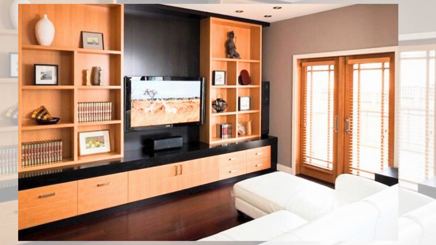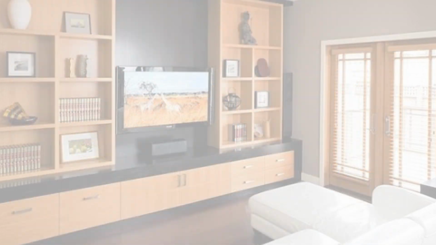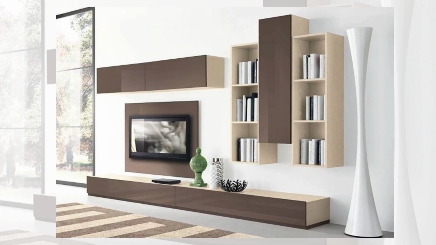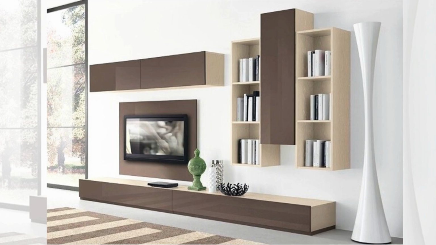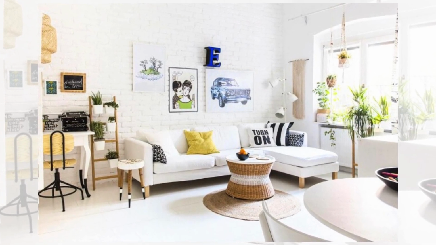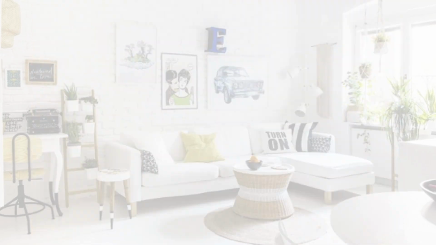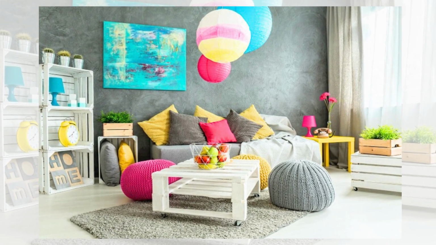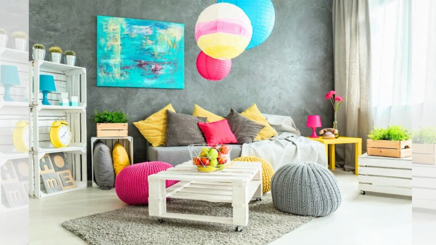5. Wall treatments. Accent walls. Create an accent wall with bold colours, textured wallpaper or unique materials like wood or stone. Art and mirrors. Hang modern artwork or large mirrors to enhance the space and add visual interest.